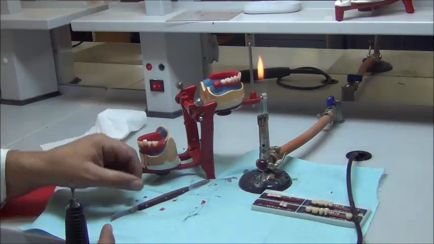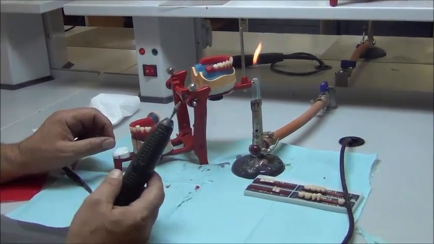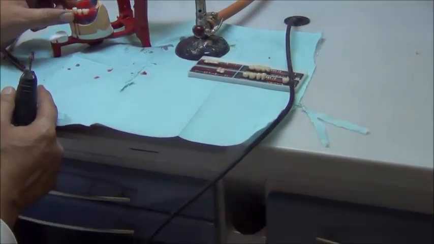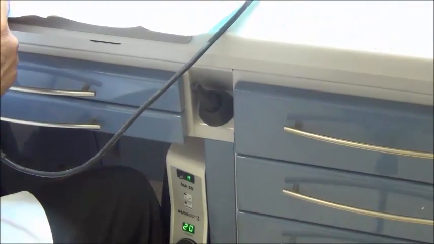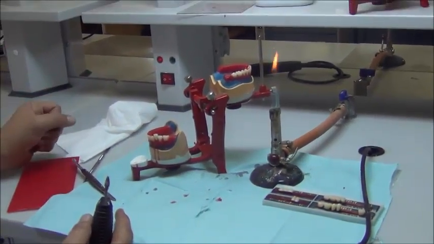So to make the tooth fit, we're going to use a handpiece. We're going to trim using the tungsten carbide bur, and we have adjusted the speed of the unit at 20. We don't want a high speed because we don't want the tooth falling off while we're trimming.